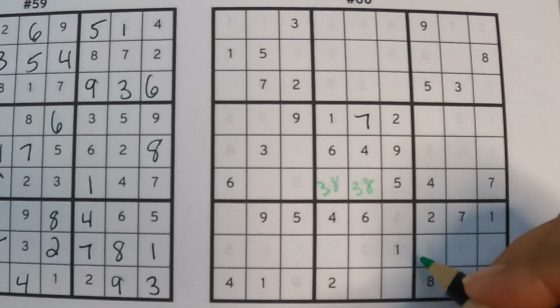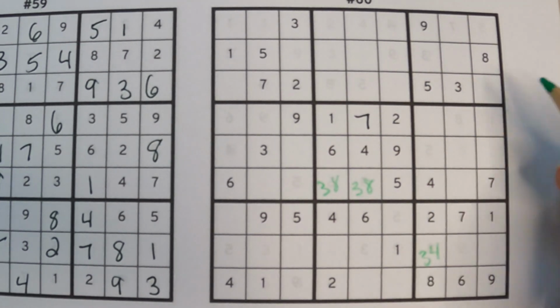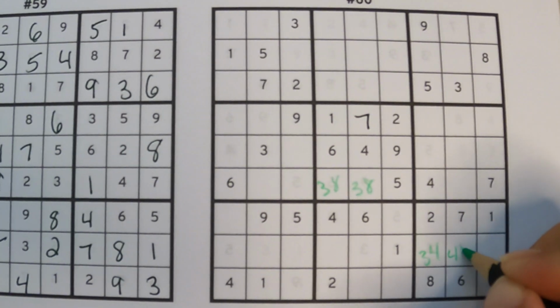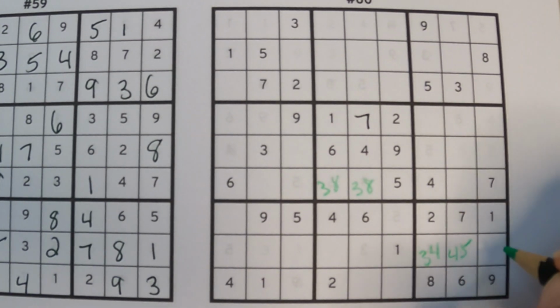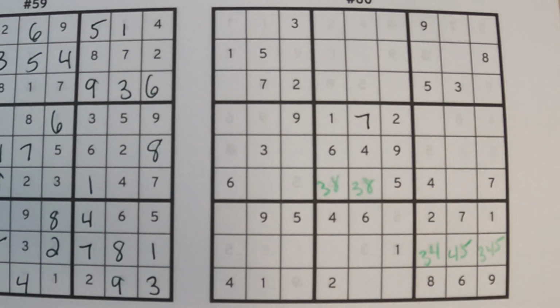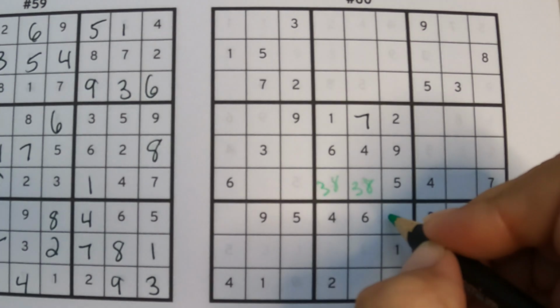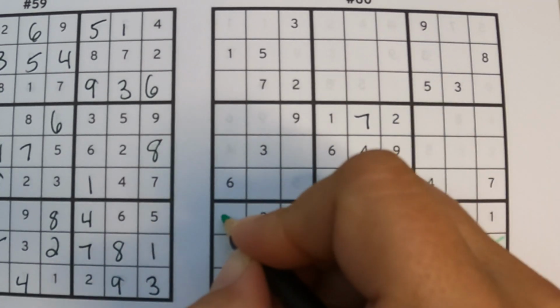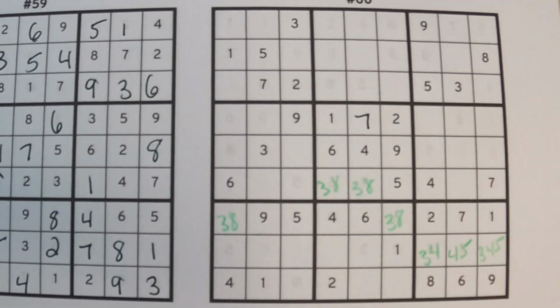We've got a 5 here, so 3, 4, 3 here, so 4, 5, and no help here, 3, 4, 5. For this row, we're missing 3 and 8, and I don't see any help. So 3, 8, 3, 8.